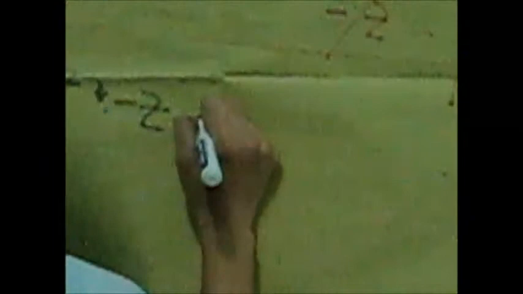And we will have z squared minus z minus 1 minus 1 plus 1 over z plus 1.